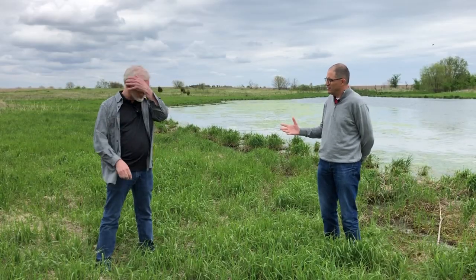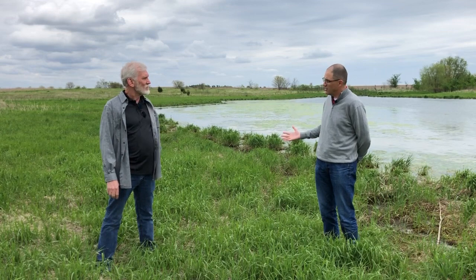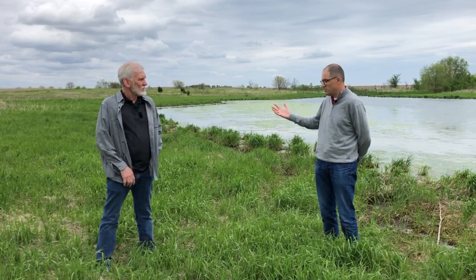So you've been working on the design and monitoring of these types of wetlands for the better part of a couple decades.